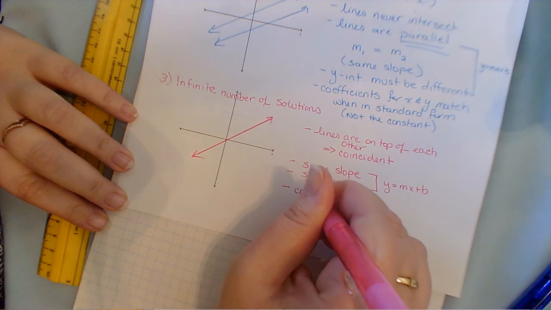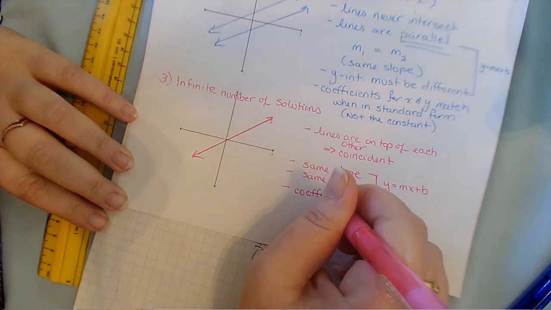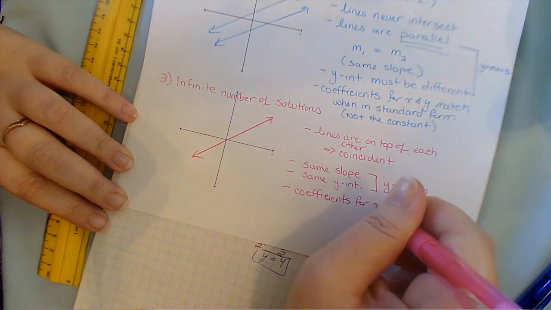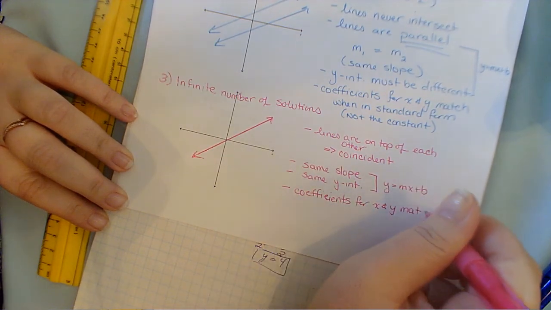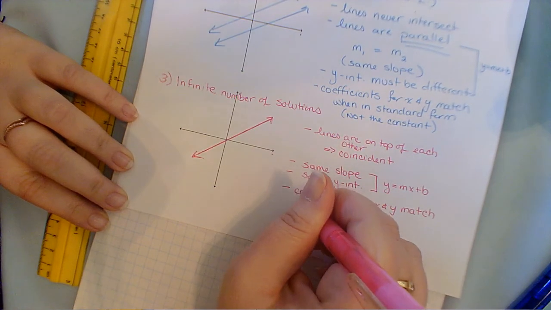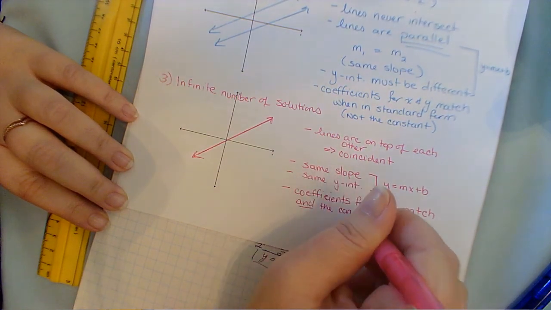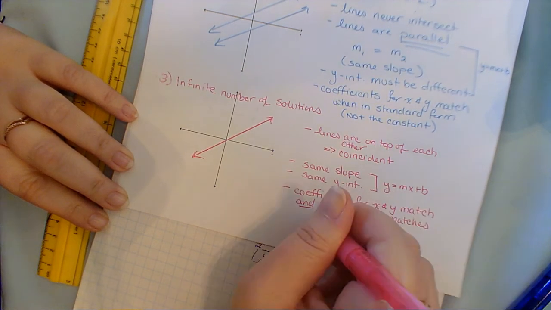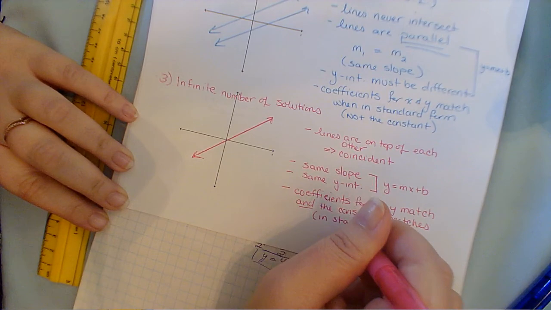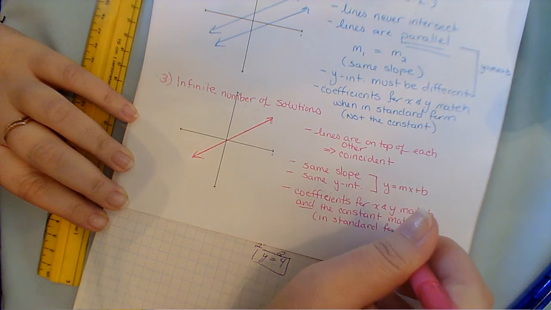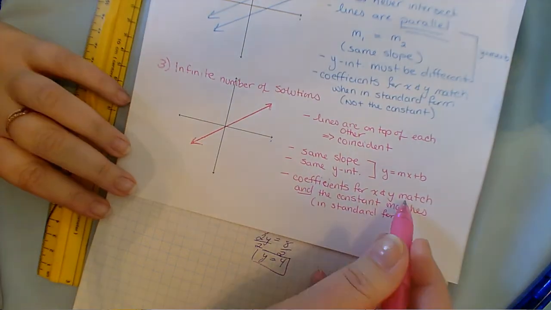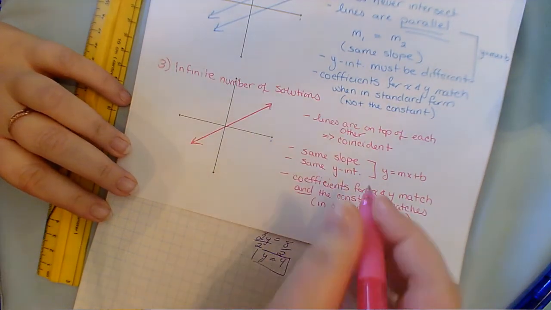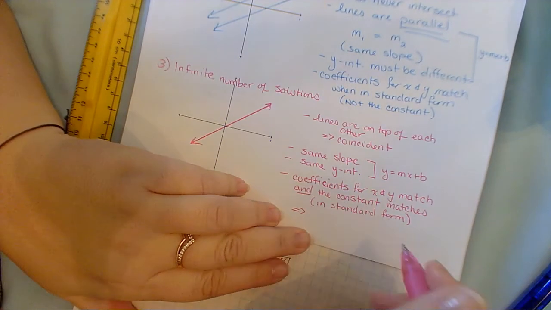Now, when they're in standard form, the coefficients must also match, because again, it's the same equation written twice. So the coefficients for x and y match, and the constant matches, in standard form. Okay, so that was for standard form. The x, y, and the constant match, whereas before the constant was the one that didn't match. Here the constant also has to match. Basically, one equation is a multiple of the other.